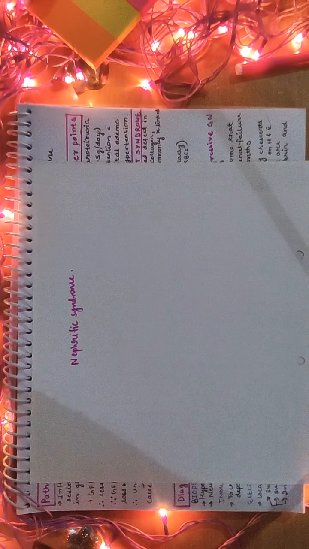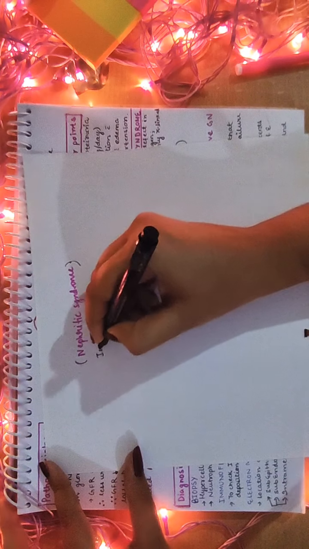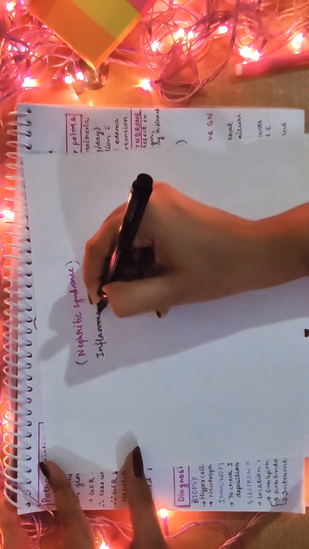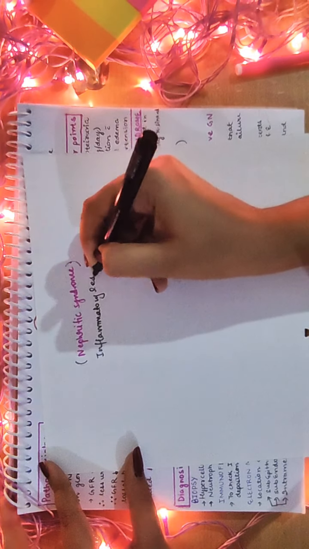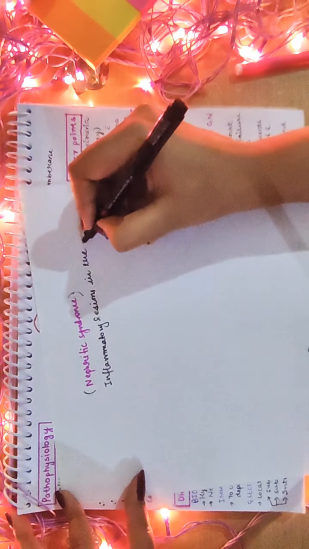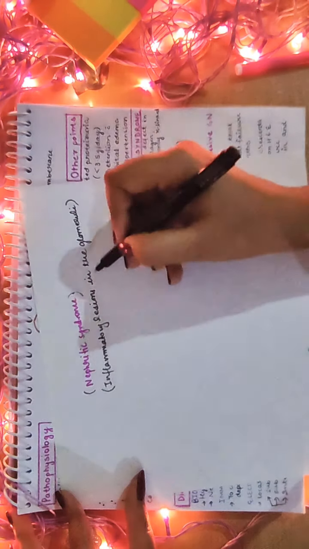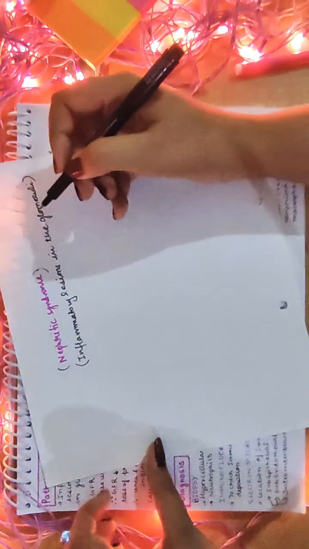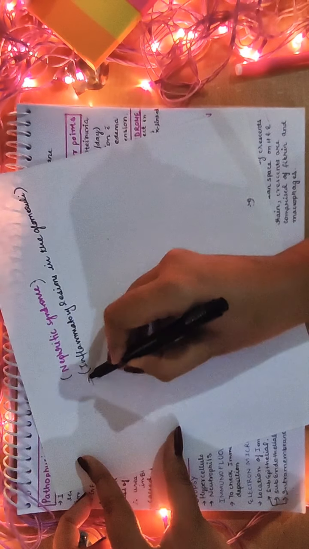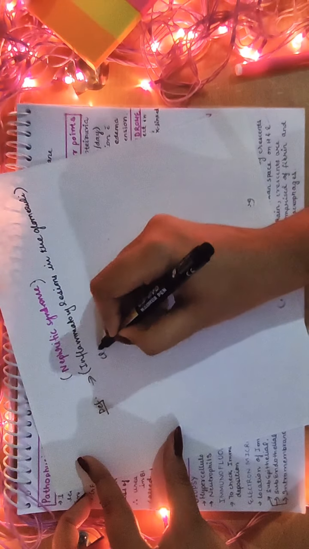Nephritic syndrome. The first question when we hear this is, what is nephritic syndrome? This is basically inflammatory lesions in the glomeruli. Okay, these are inflammatory lesions in the glomeruli. Now that we know the definition, we need to understand its clinical features.